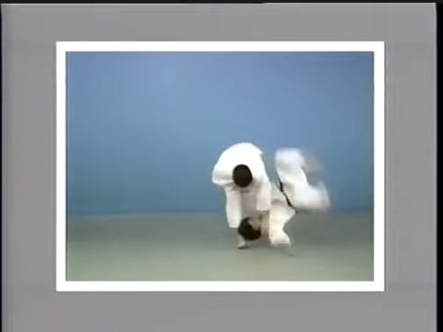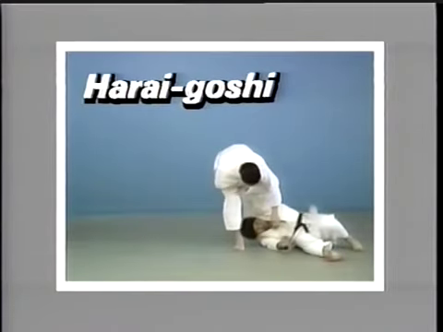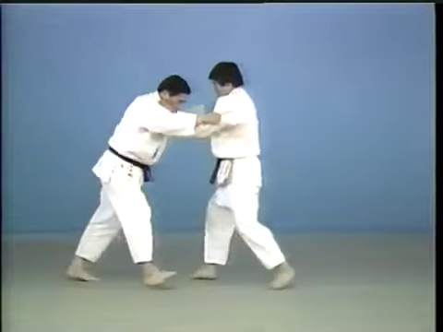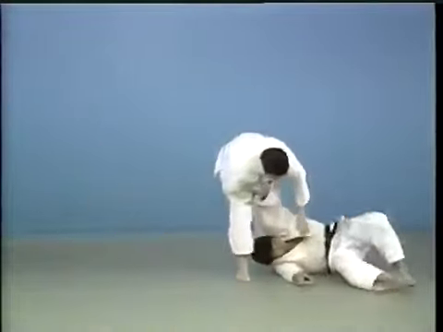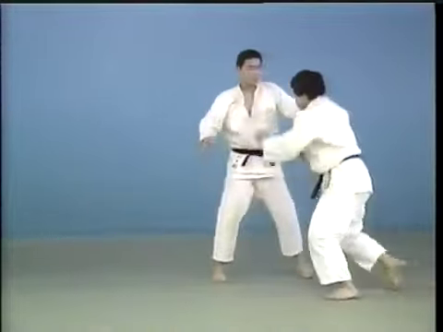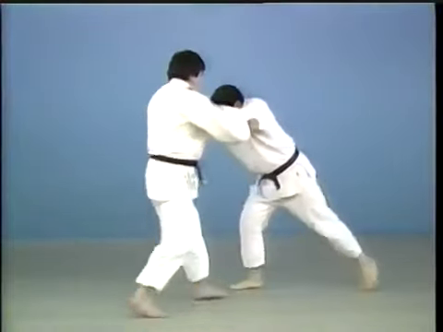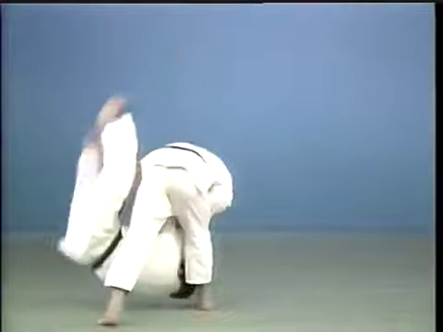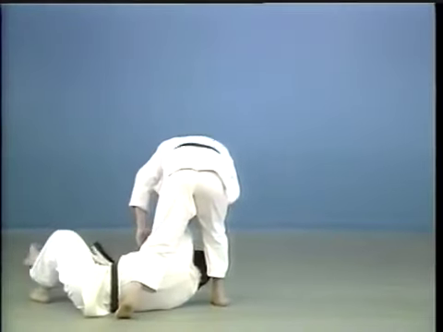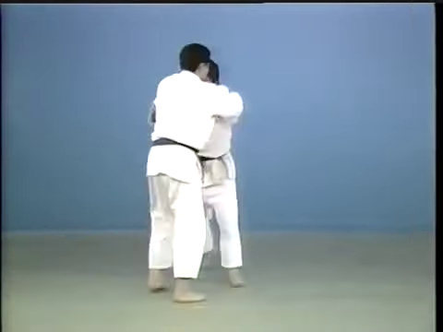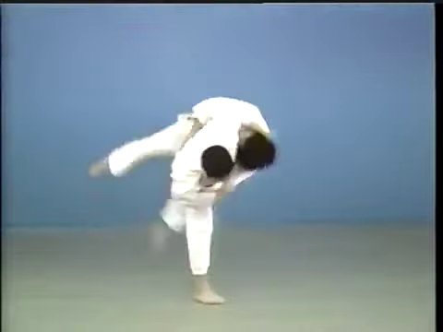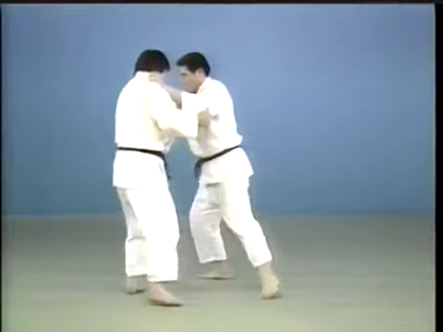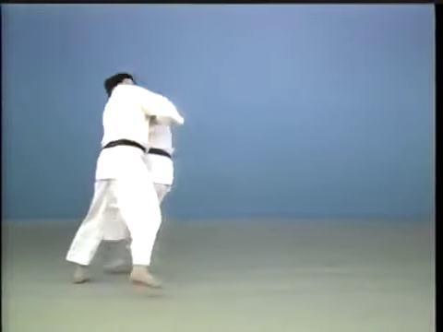Harai goshi. In randori, you seldom put your hand in as shown here. Here the technique is performed by following the motion of your opponent who withdraws. Another chance for using harai goshi presents itself when you pull your opponent out sideways as shown here.